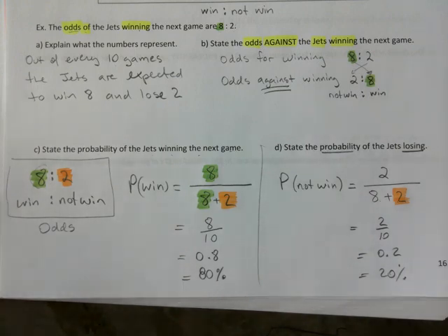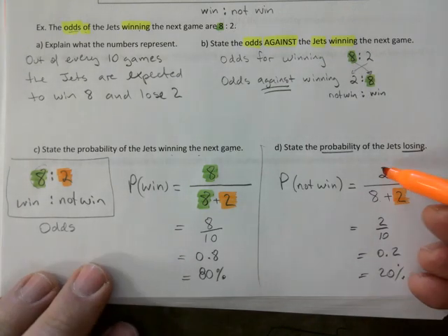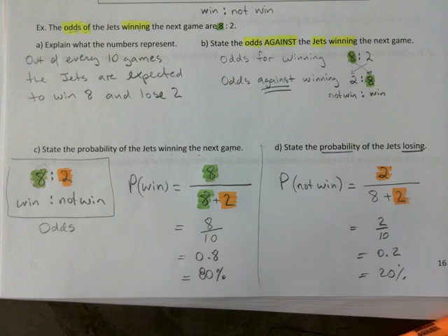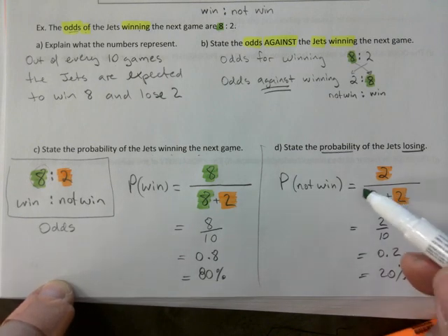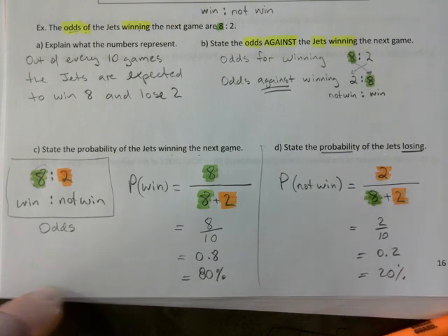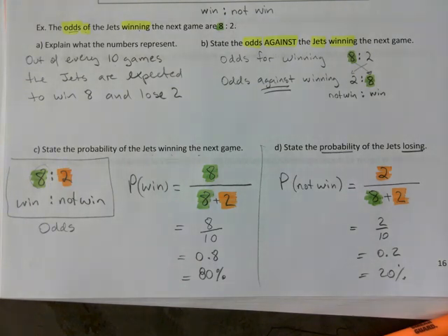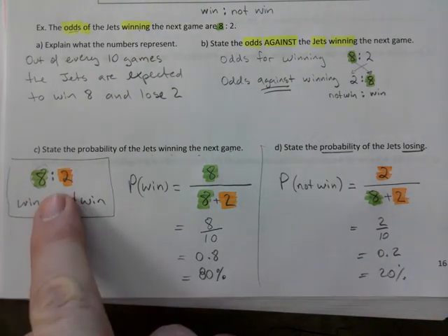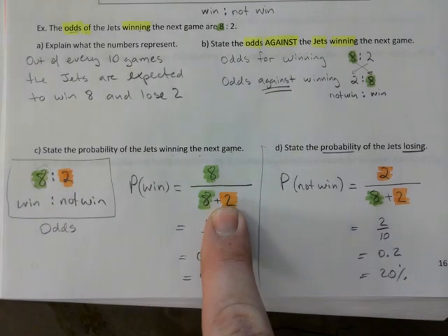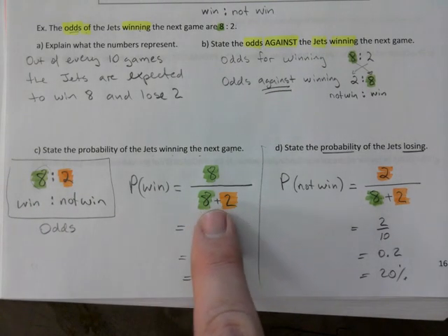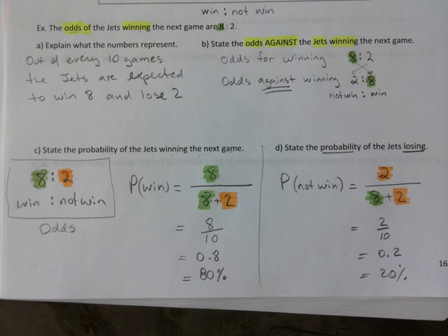I forgot one. This should be orange here. There. So the first thing you're going to do if you turn odds to probability is to add up the numbers, all right?